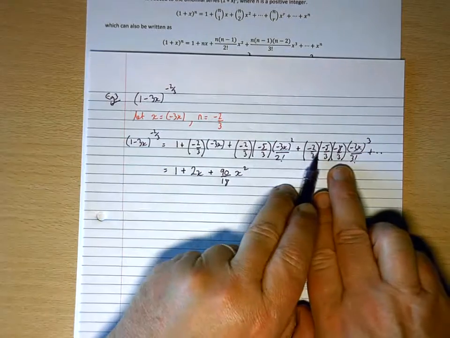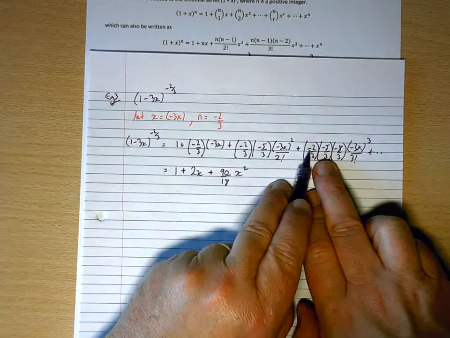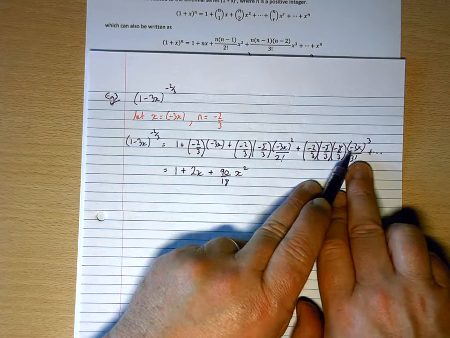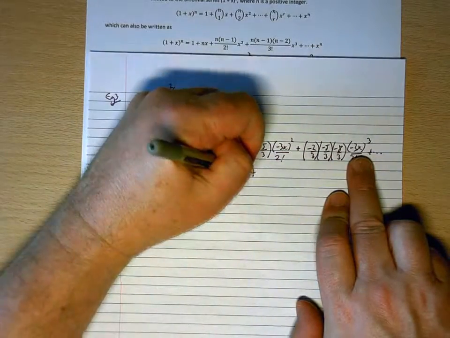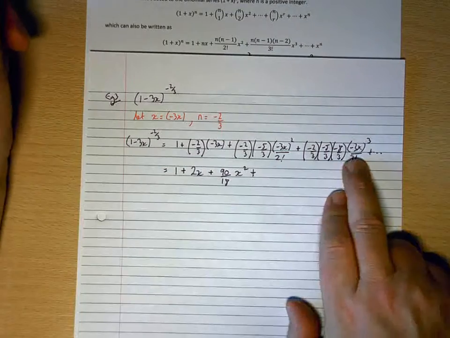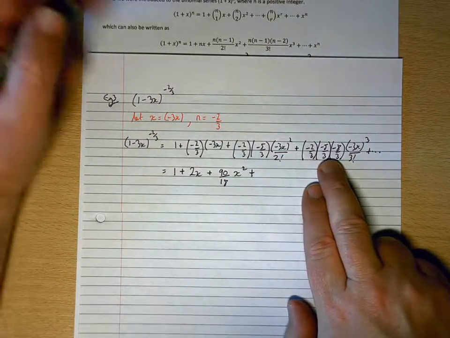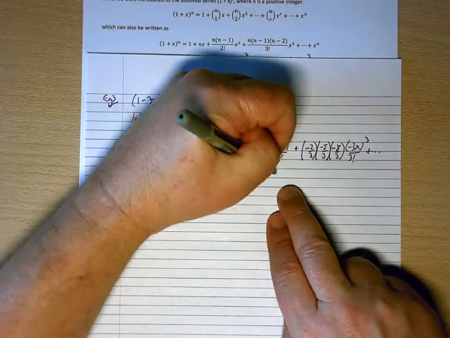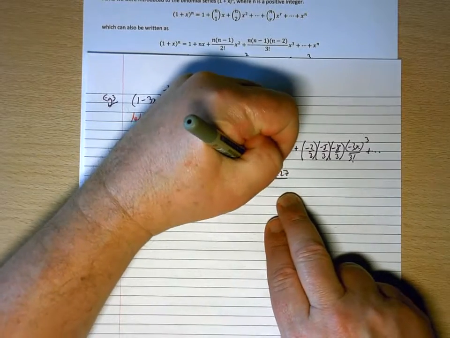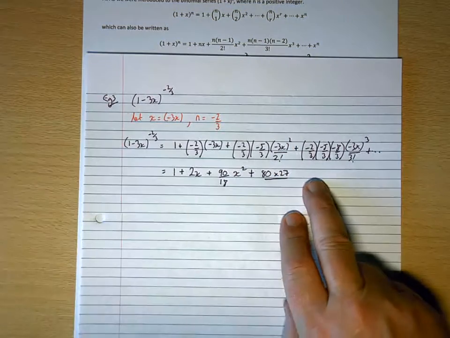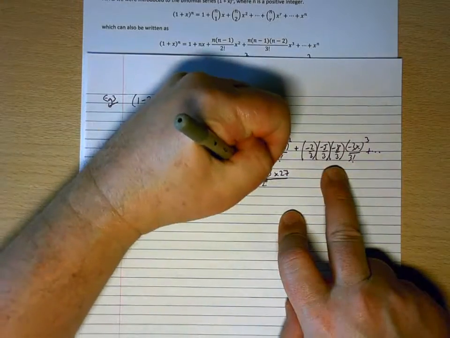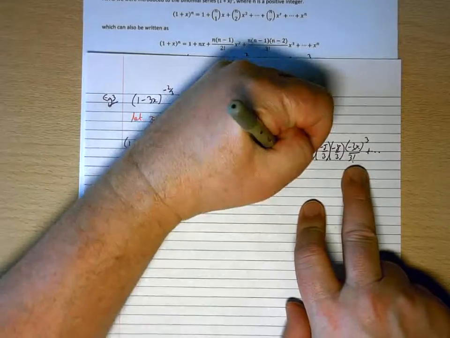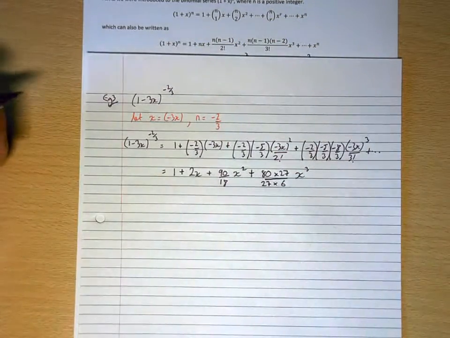Deal with the sign now for this term. So we have minus times a minus times a minus is negative. That cube is going to give us a negative. So negative times negative, we'll end up with a plus again. On the top of this one, we're going to have 10 times 8 is 80. And in there, 3 cubed is 27. And on the bottom, we can have 3 times 3 times 3, which is 27, times 3 factorial, 3 times 2 times 1 is 6 x cubed.